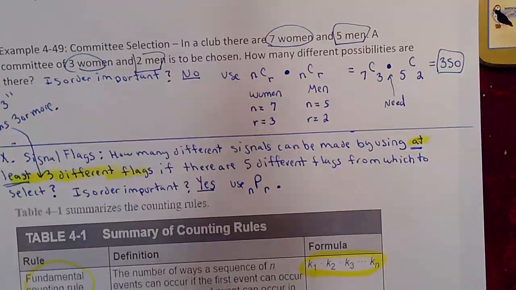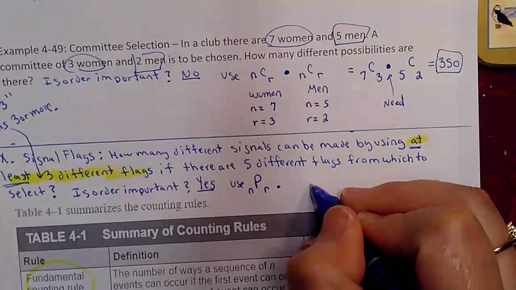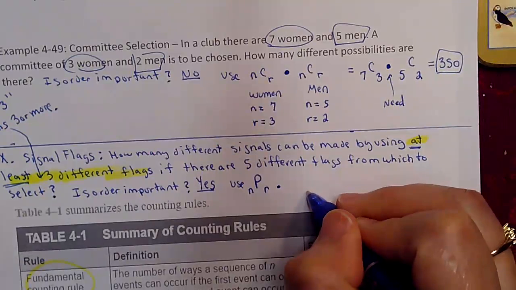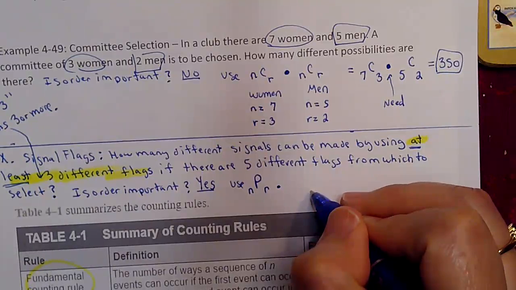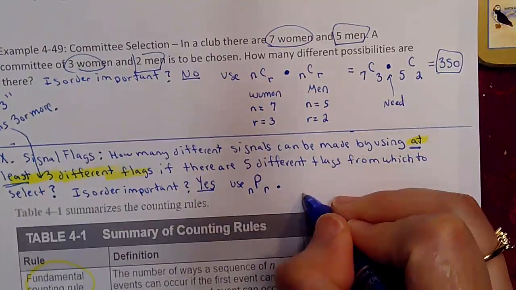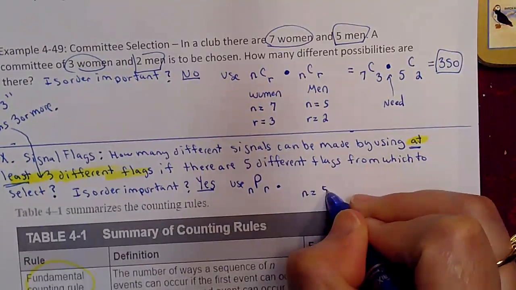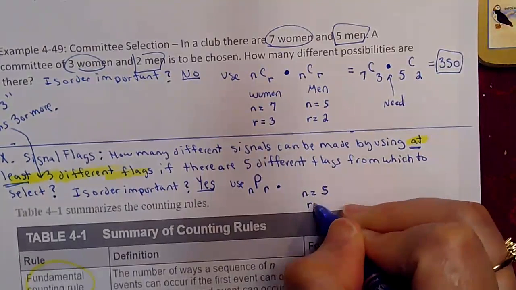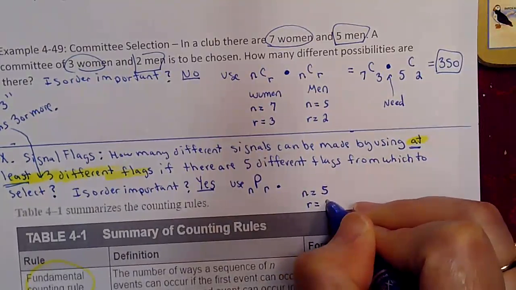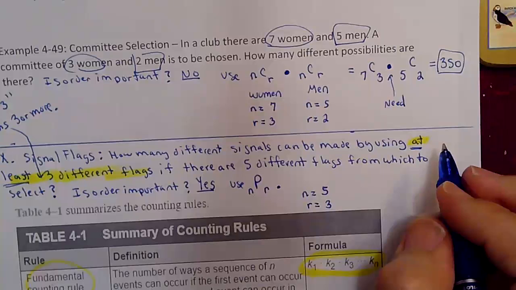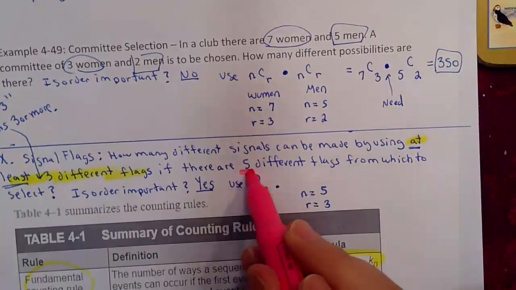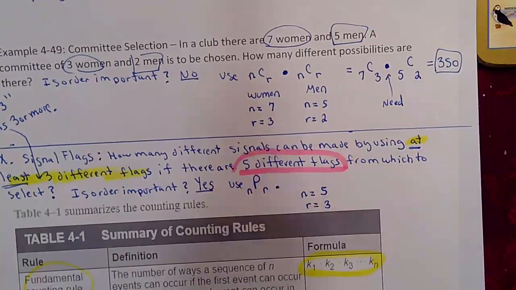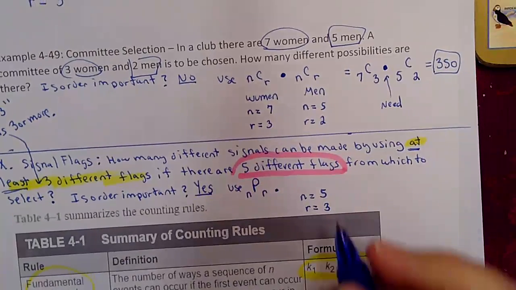But when I first start the first one, I'm gonna say N is 5 and R is 3. Okay, because the 5 is coming from this. You have 5 different flags. So you start off with n equaling 5.